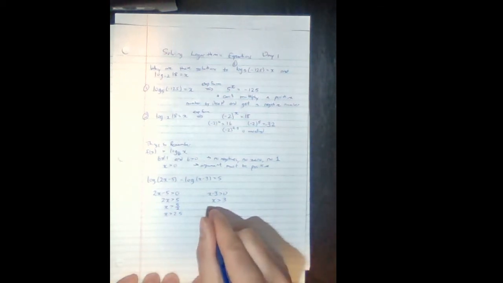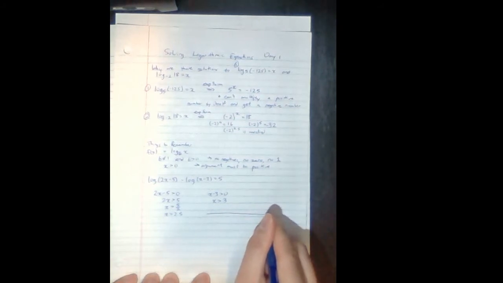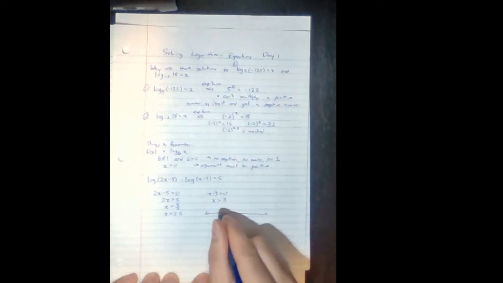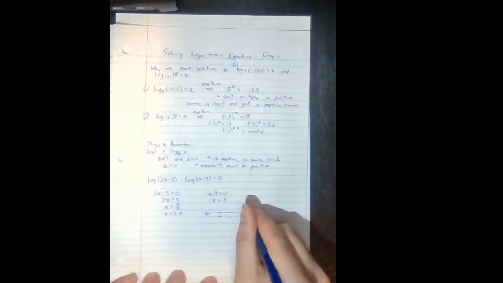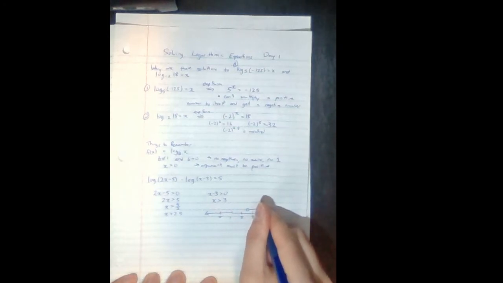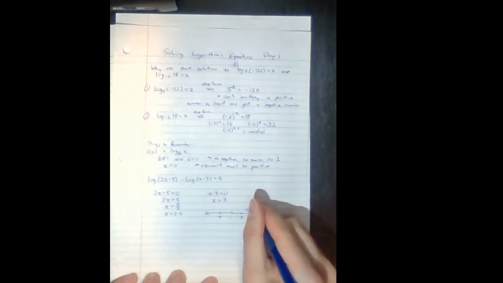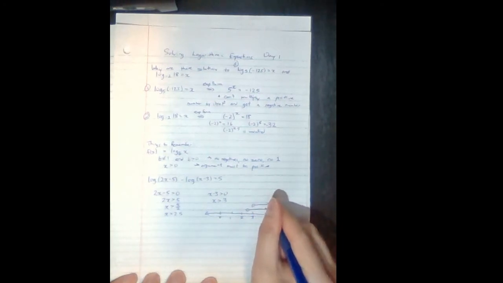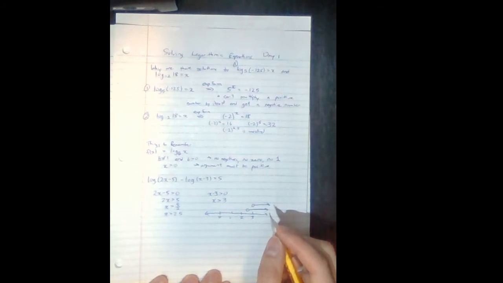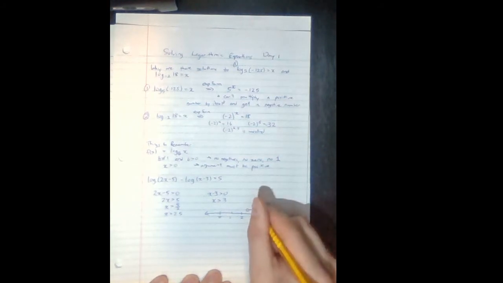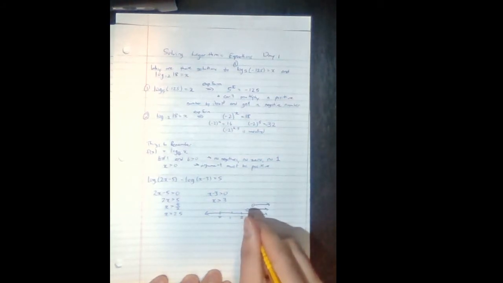We put those on a number line. 0, 1, 2, 3. X is greater than 2.5, so we use an open circle. Has to be greater than 2.5. Then x has to be greater than 3. The only place where both those are true is if x is greater than 3.